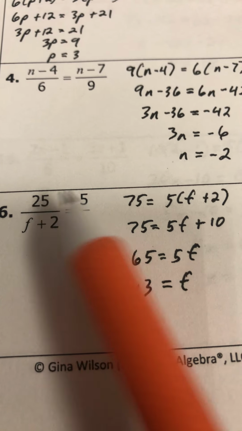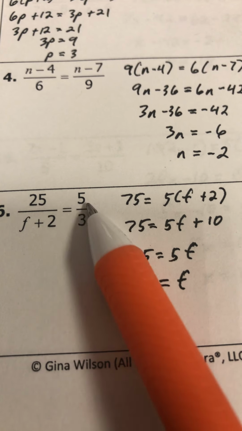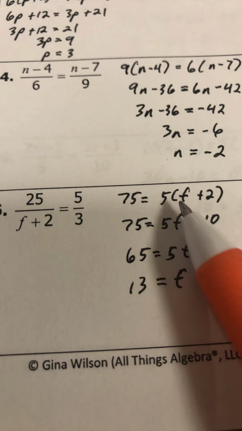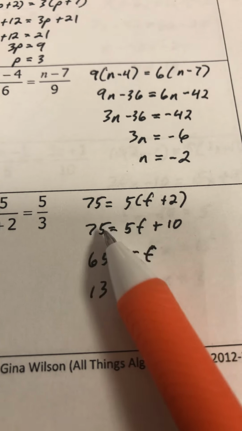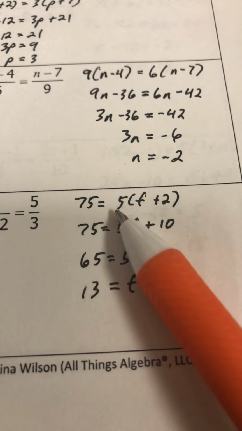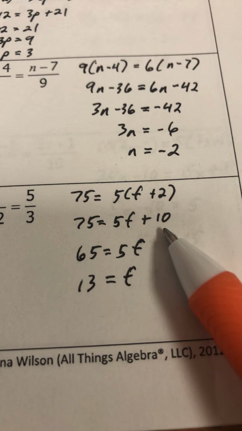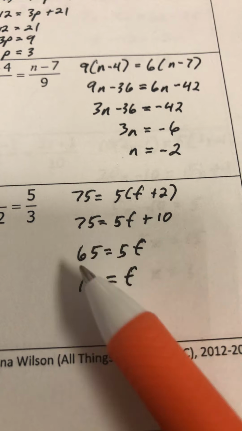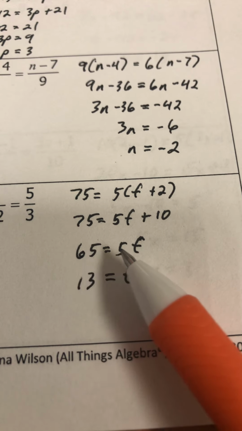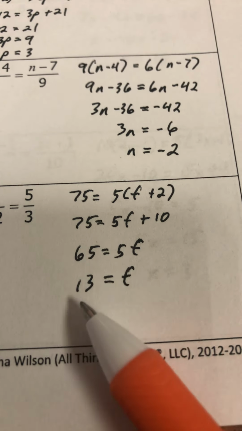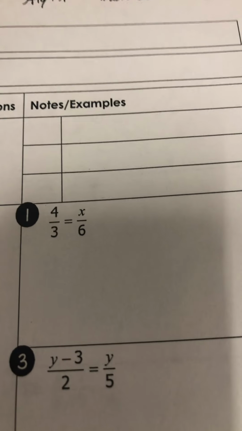3 times 25 is 75. 5 times f plus 2 looks like this. Don't do anything to the 75. 5 times f is 5f. 5 times 2 is 10. Subtract 10 from both sides. Divide both sides by 5. I'm left with 13.